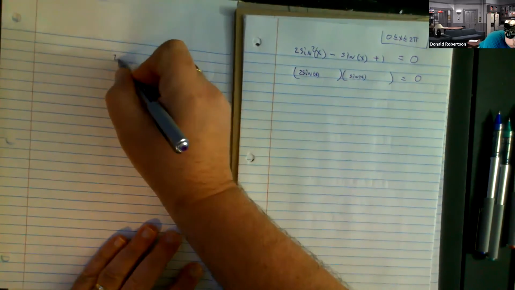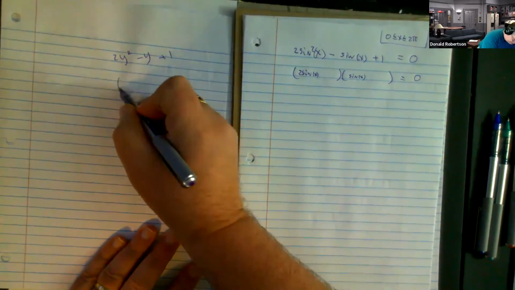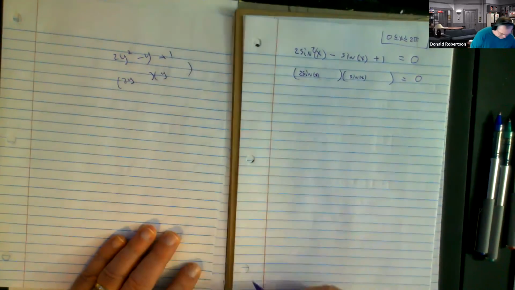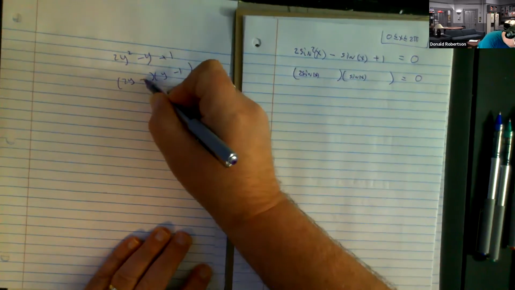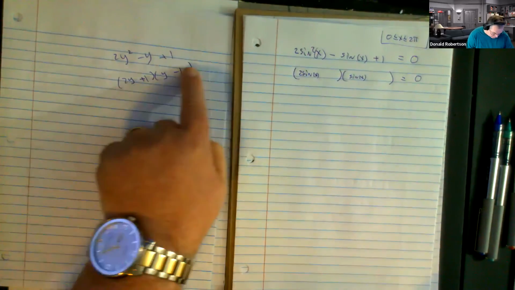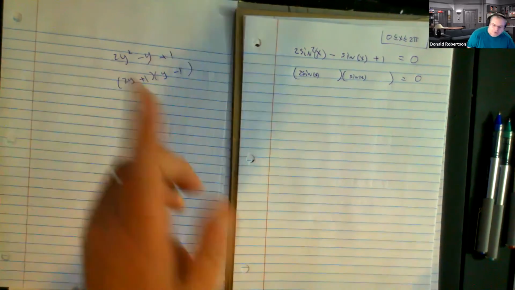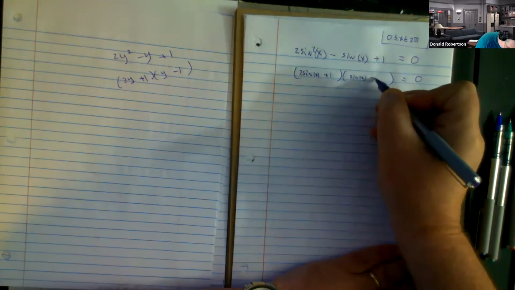It's a bit like me trying to factor 2y squared minus 3y plus 1. Well, I know, because I've done a lot of factoring in my life, that you get 2y and a y, and then you just do whatever combination works, and this is the one that works. And if you check it, you can FOIL it out and it works. So this is very similar. And you get that.